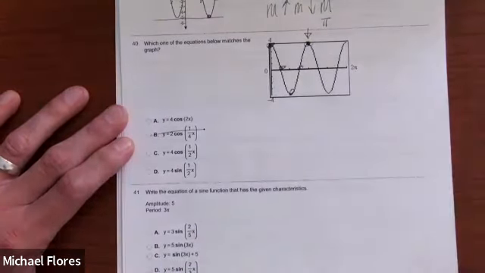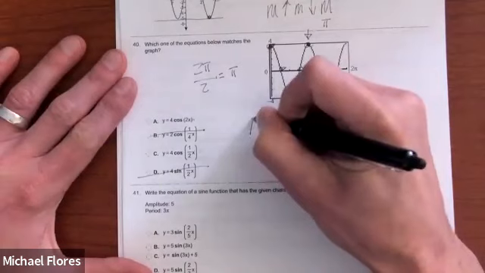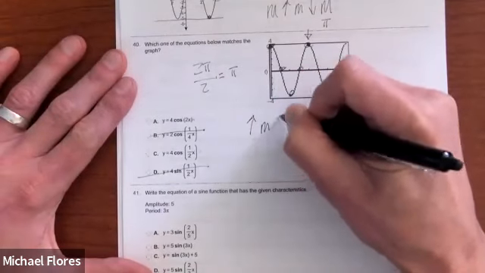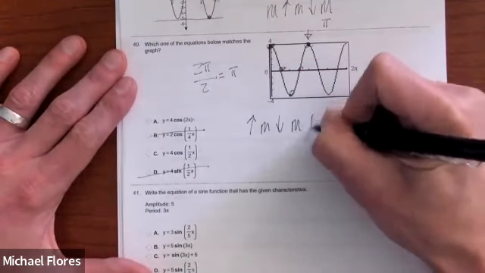We just now have to figure out which one of these has the correct period that matches this particular function. So 2 pi over, I'll just pick this one. Take that 2, substitute it here to get pi. So that means our graph should follow this pattern: up, middle, down, middle, up.